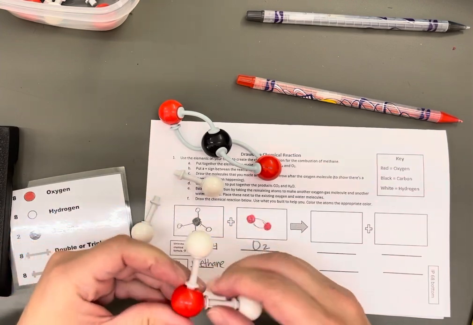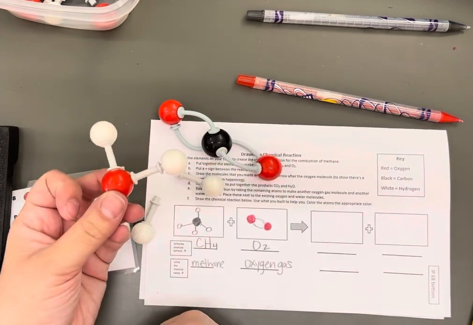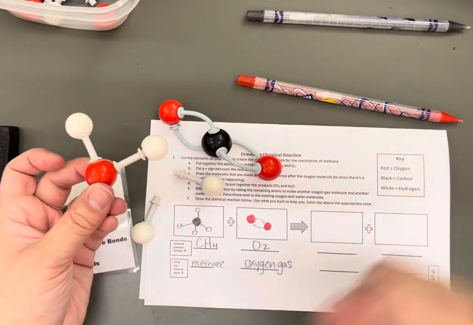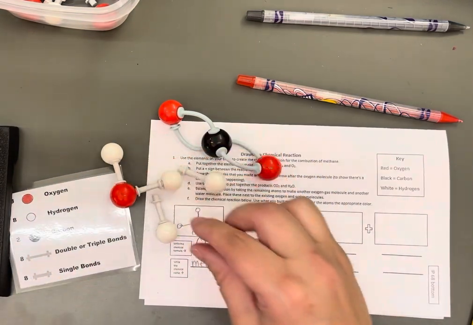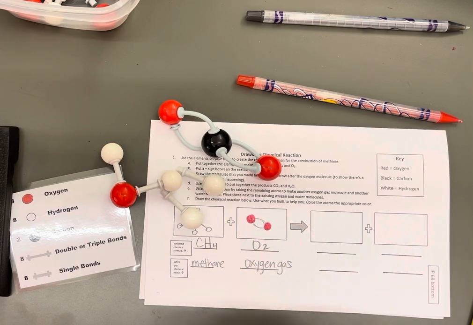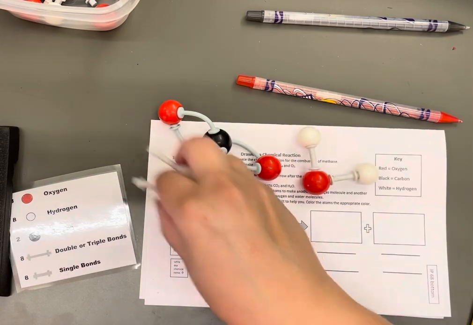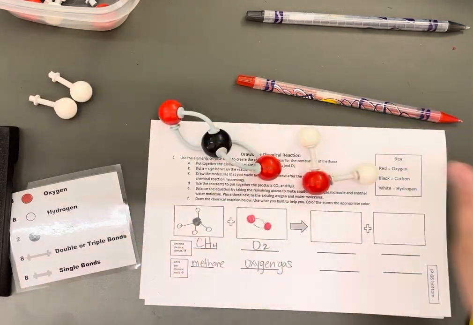Now I see when I did that, I needed to get an oxygen out of here, which means that it was not a balanced equation to start with. So I need to think about can I add some coefficients or some subscripts or something to balance it.